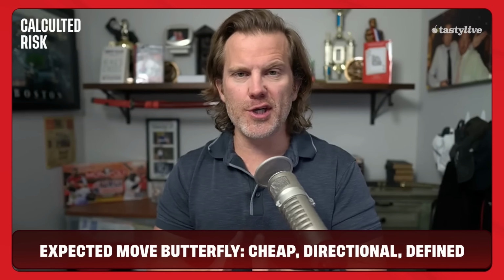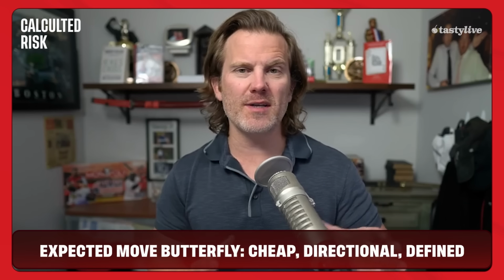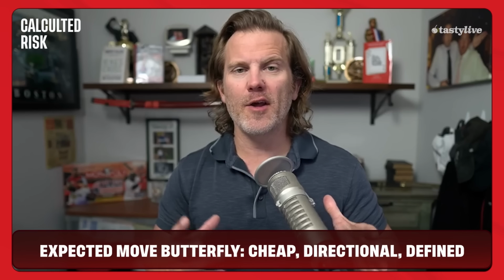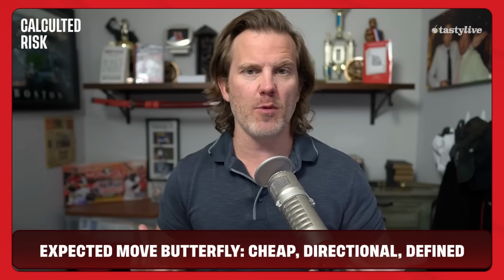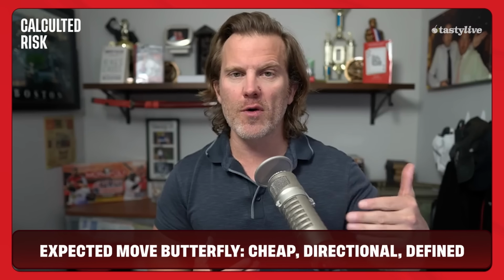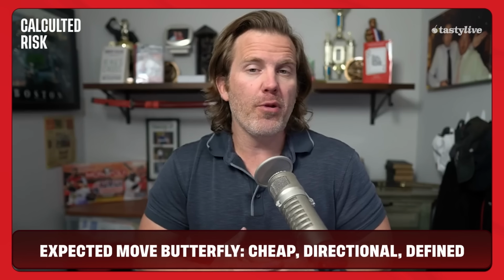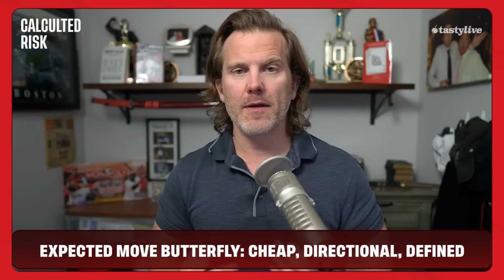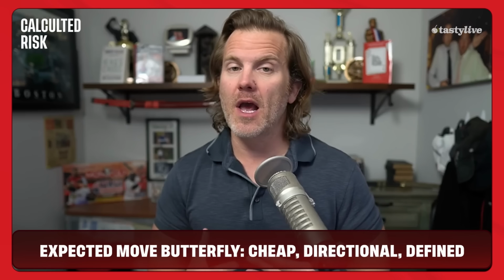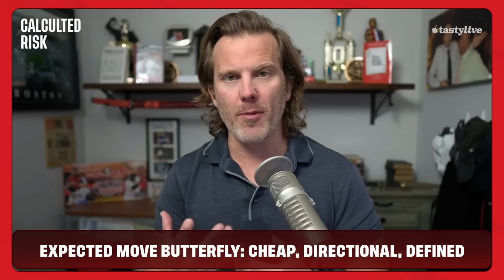Now, one of the things you can do with the expected move to kind of alter the cost of the strategy is if you want to save a little bit on the debit that you pay for this strategy, because an expected move butterfly is always a debit strategy, you can push the short strike of your butterfly a little bit beyond the expected move. So you're playing for an outsized move from earnings. That will reduce the cost of the butterfly because that makes it a lower probability trade.